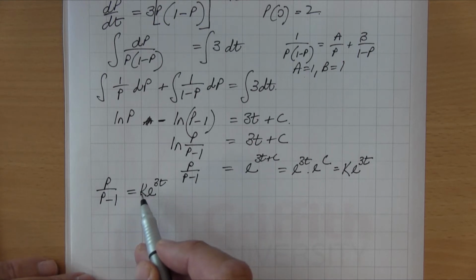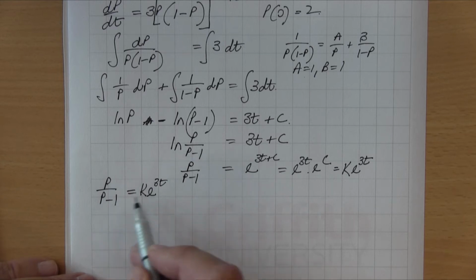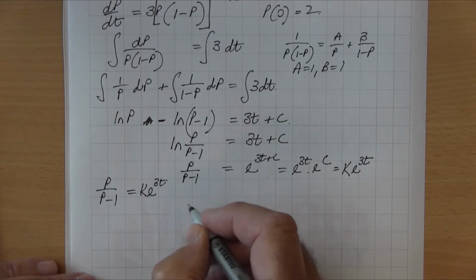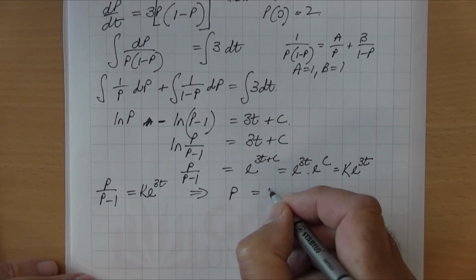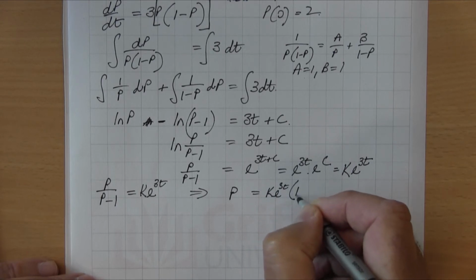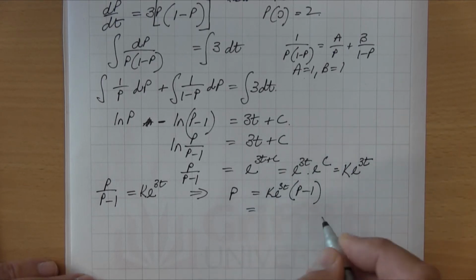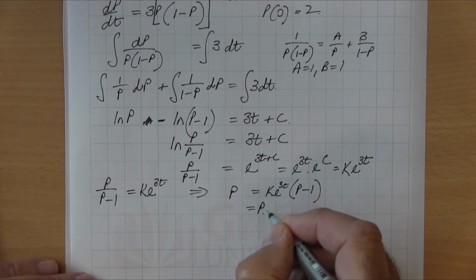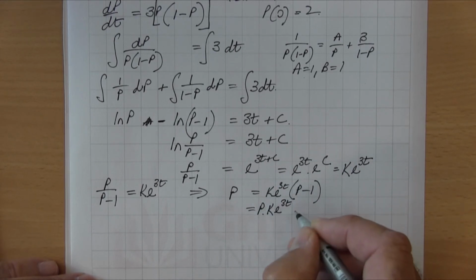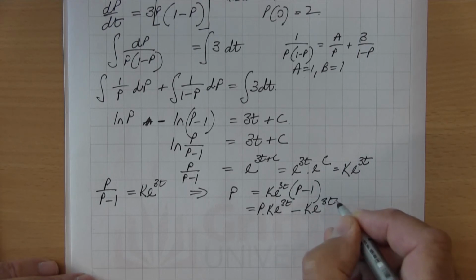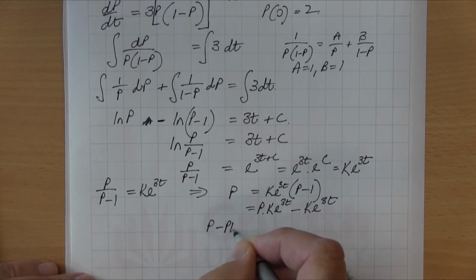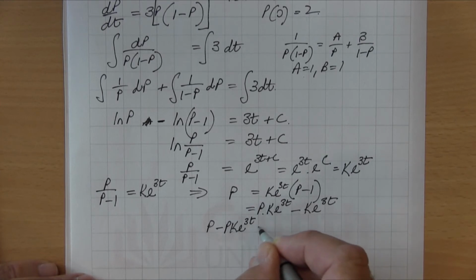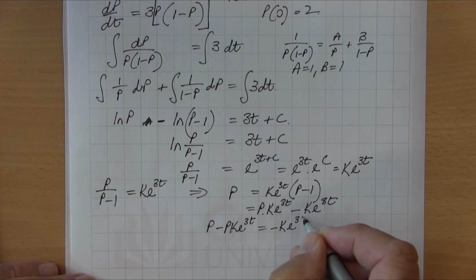Doing this, we could multiply both sides by P minus 1 and be left with P on the left. On the right would be K e to the 3t outside of P minus 1, which equals P times K e to the 3t minus K e to the 3t. We need to get all the P's over to one side, so we get P minus P K e to the 3t equals minus K e to the 3t.